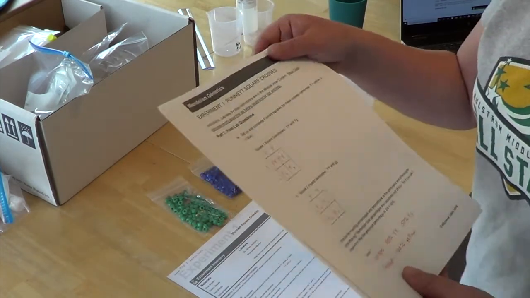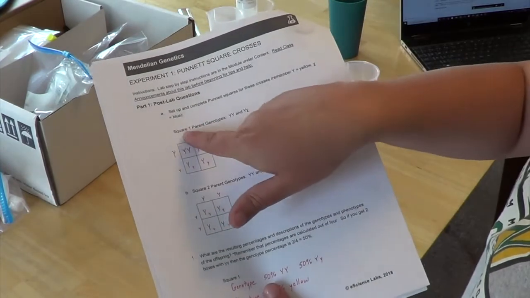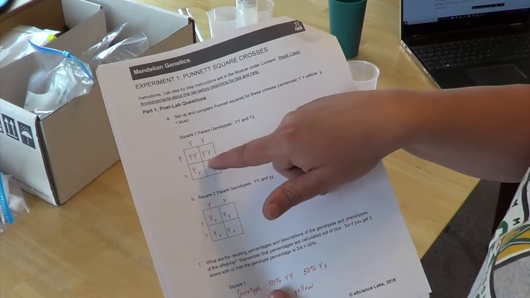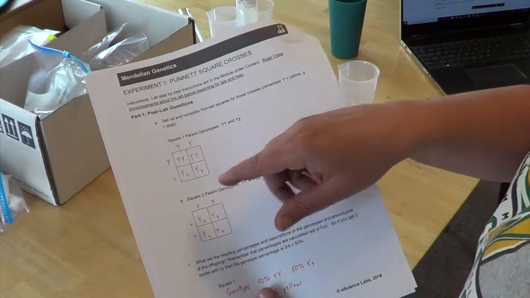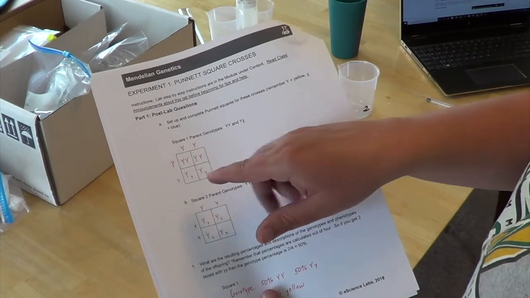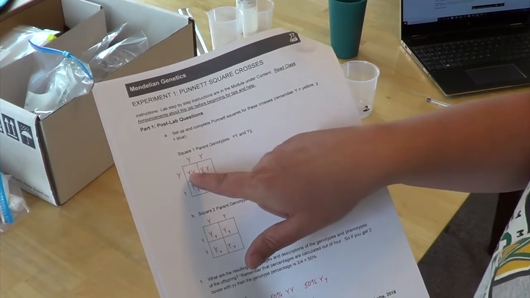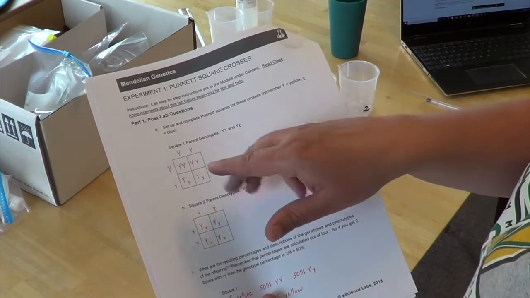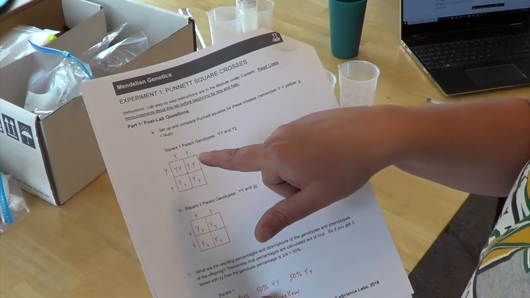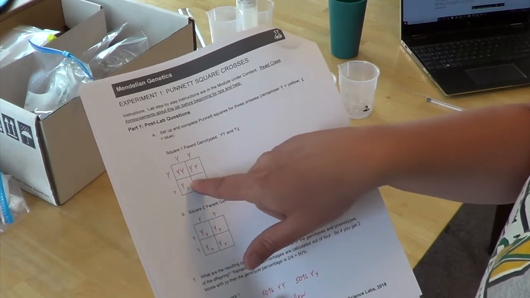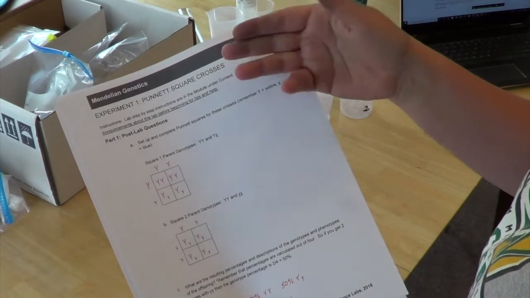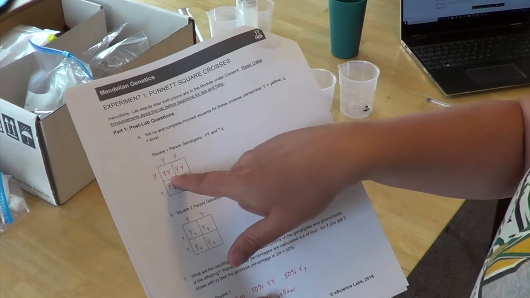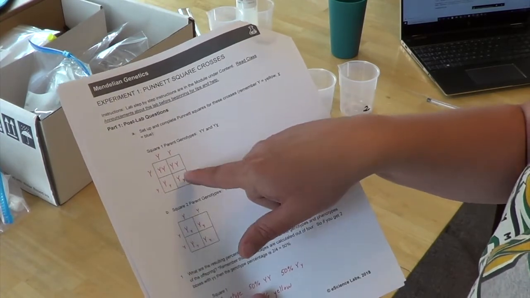So what you should end up seeing is put one parent on top and then one parent on the side, and then the squares inside are the offspring, or the potential offspring. So in this particular cross, you're going to have 2 out of 4 chances of having a homozygous dominant offspring, and then you have 2 out of 4 chances of having a heterozygous offspring. But 100% of them are going to be the phenotype yellow because they've all inherited that dominant letter.